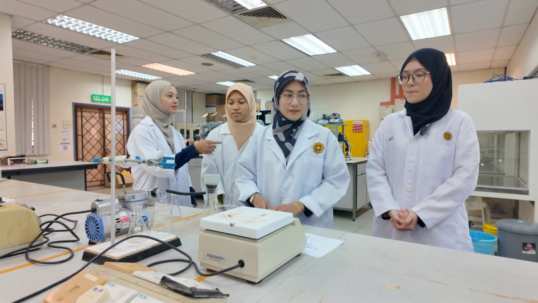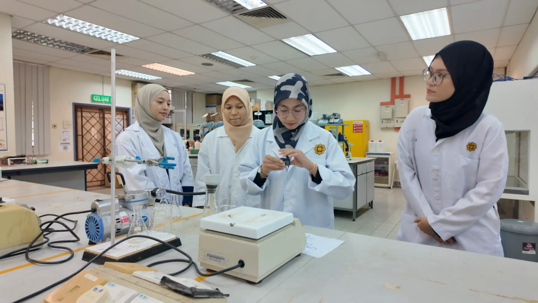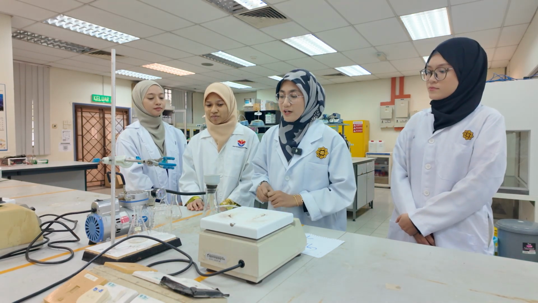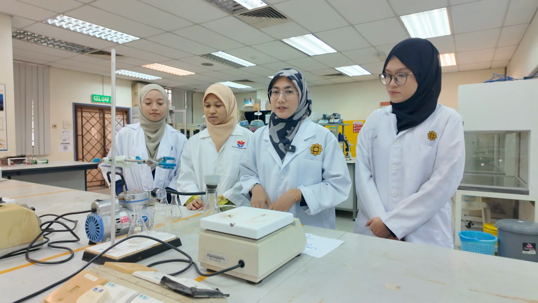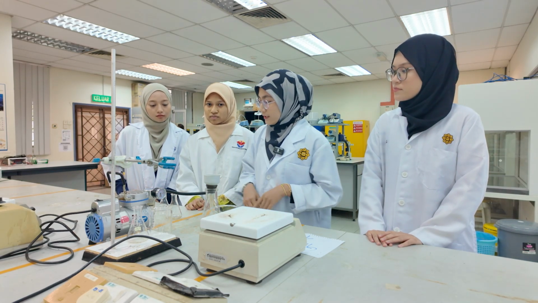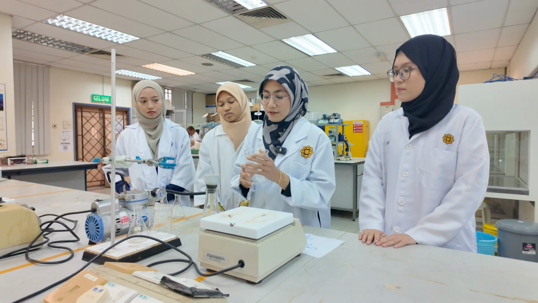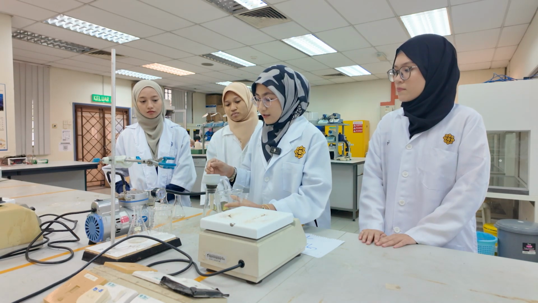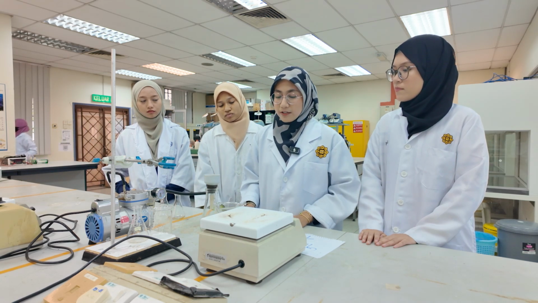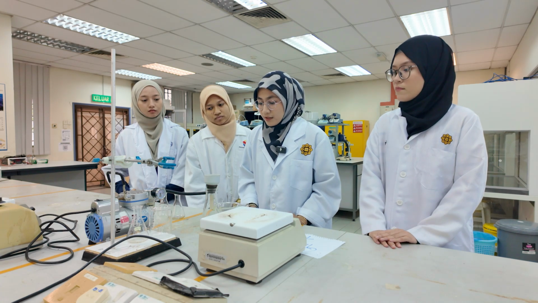Okay, now I'm going to explain about the equipment and method for recrystallization of the acid. First, the equipment that we need is 2 conical flasks, 1 beaker that contains ice, a filtration funnel, a vacuum pump, filter paper, and the last one, a heating plate. So let's move on to the method part.